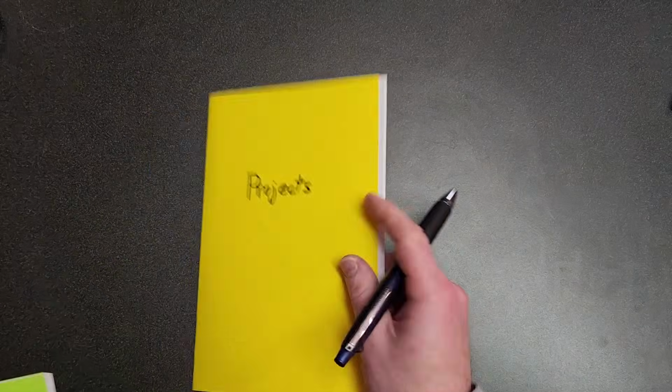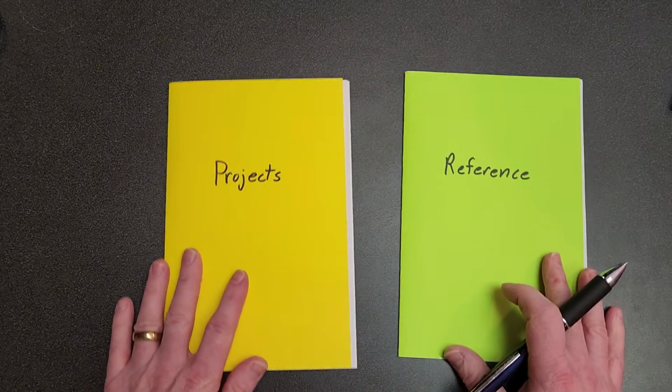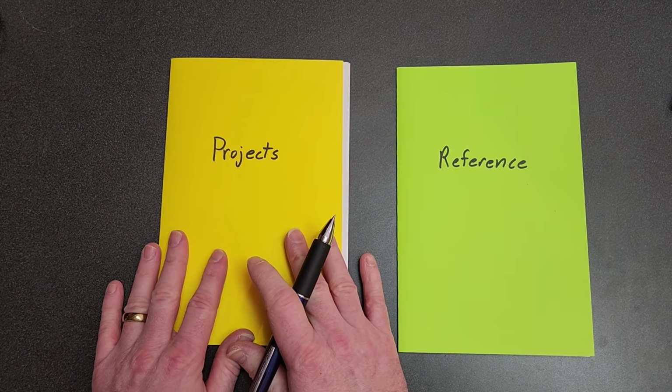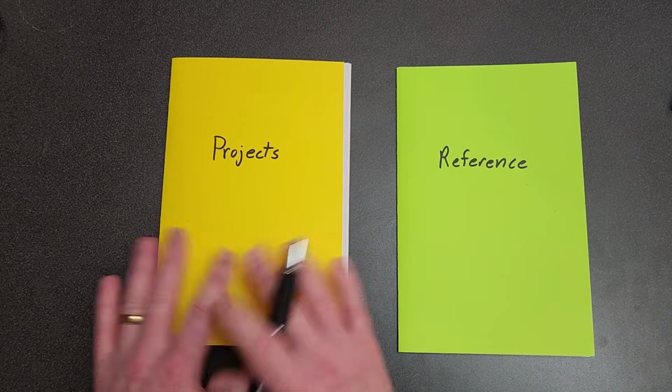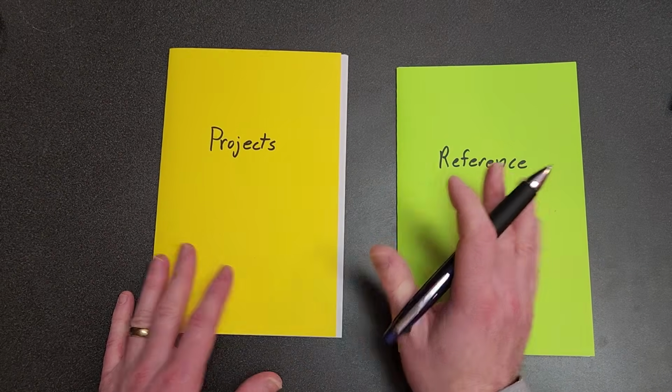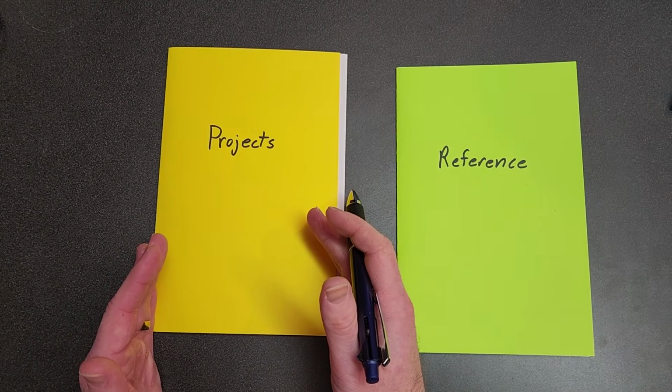Now you've got your collections in a bullet journal. And there are innumerable different ways you could approach collections, but I've chosen two. I think it's fair to say there are two types of collections. There are collections that are actually projects, where there's something that you're going to do with the information, and there's a finish line or a done date of some kind.